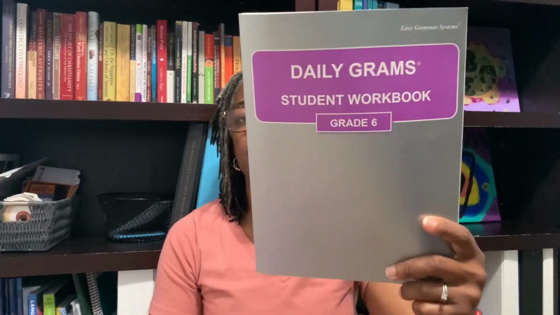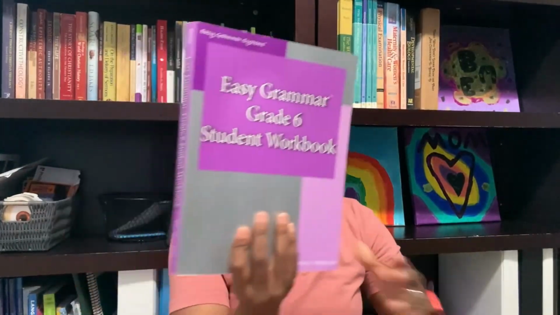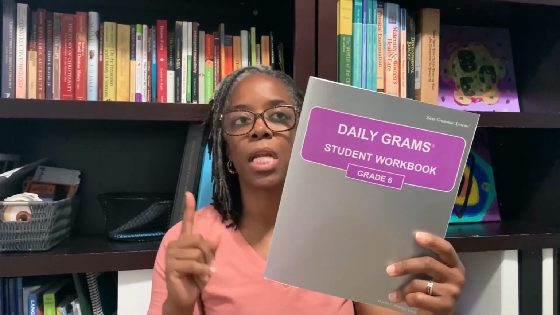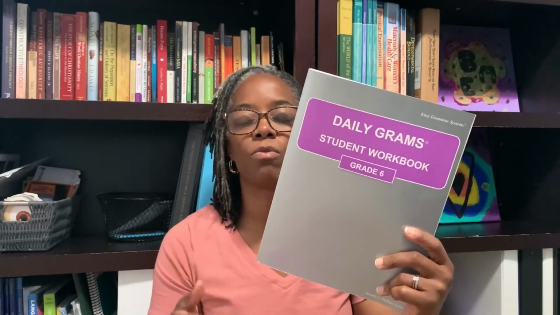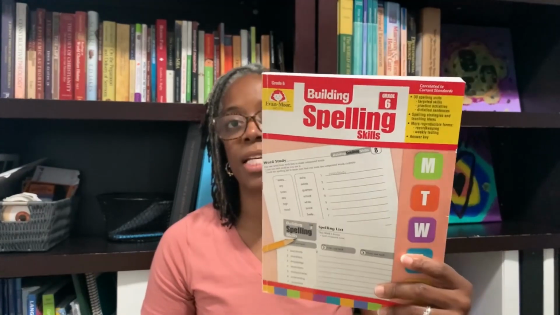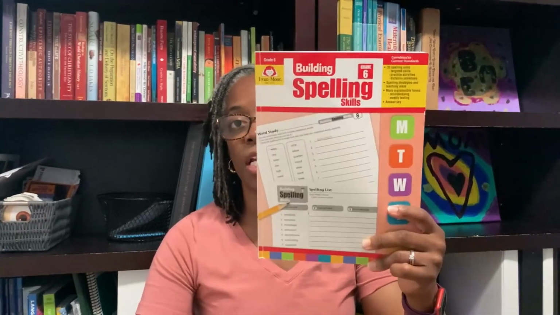So the first thing is her grammar component. She is doing Daily Grams by Easy Grammar, and she's also doing the Easy Grammar as well. Daily Grams, just as it says, she does every single day, Monday through Friday. There are 180 days worth of work. That is her grammar. And then she also has Building Spelling Skills grade 6 by Evan-Moor that she is doing. There are about 30 lessons within that curriculum, which takes her 30 weeks. Each lesson is 5 days.